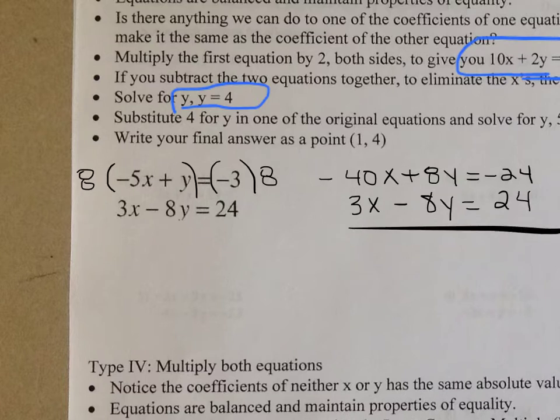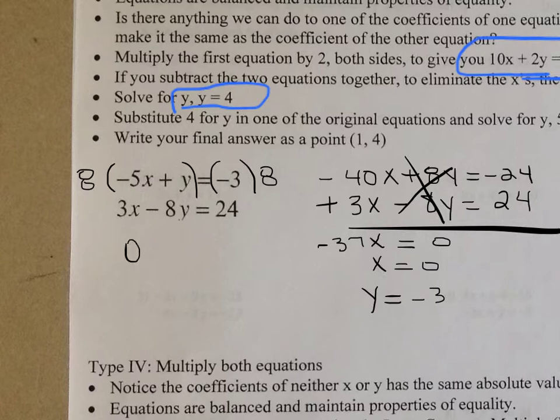Now you have to think to yourself, what should I do here? Should I add or subtract to get rid of my y variables? Well, you add. All right, so that will cancel these. Negative 40x minus 3x is negative 37x equals 0. X equals 0. Then you're going to plug in 0 to any one of the originals, and you should get y equals negative 3. And so your answer would be 0, negative 3.